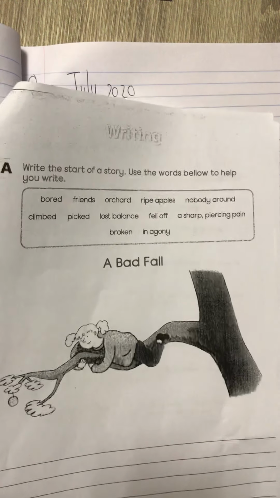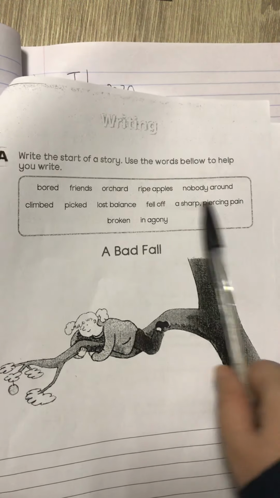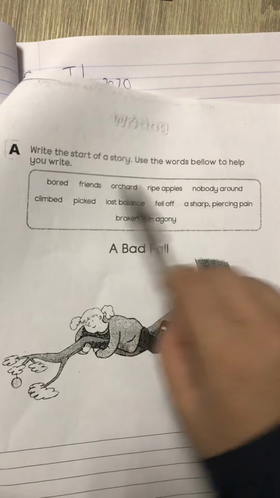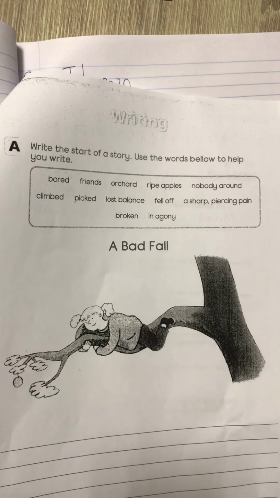All right. So you need to use all of these words. If I can give you a hint, use them in that order. They are basically telling you a story if you listen to the words in that order. Listen again. Bored, friends, orchard, ripe apples, nobody around, climbed, picked, lost balance, fell off, a sharp piercing pain, broken, in agony. You can see the story unfolding in front of you.